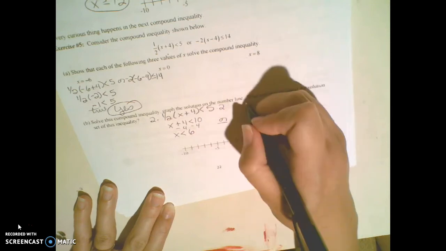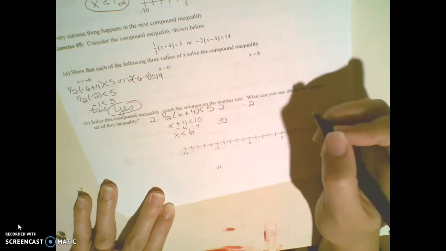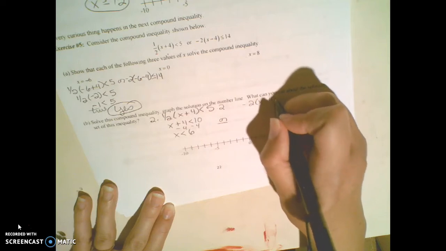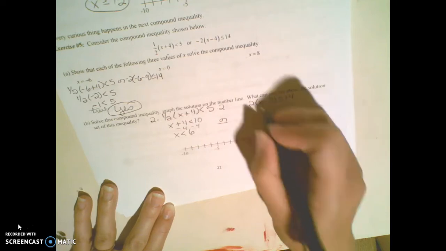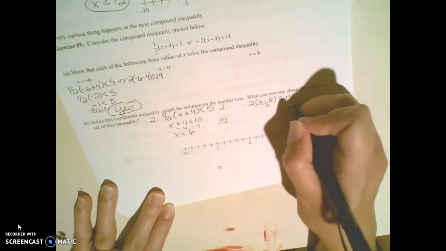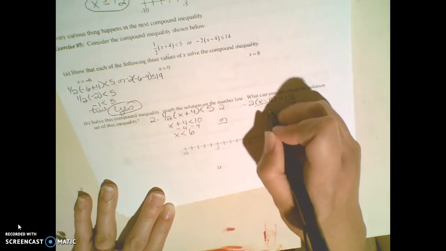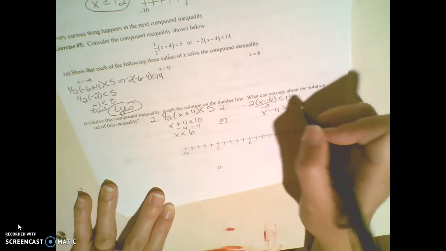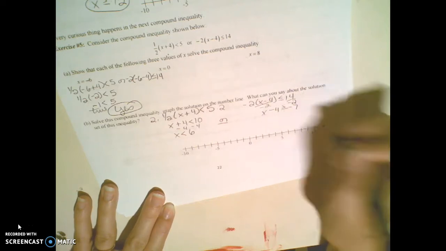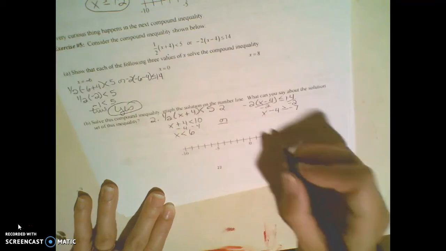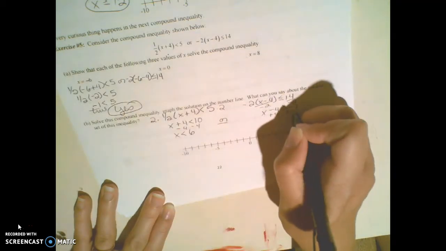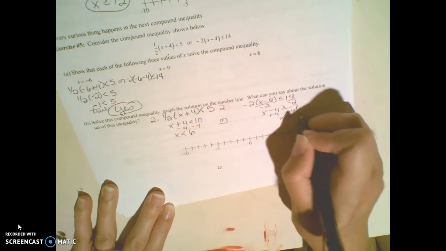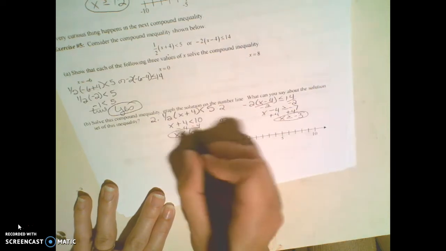Or we have negative 2 times the quantity (x - 4) less than or equal to 14. We're going to divide both sides by negative 2, and when we do that, we've got x - 4, and we have to flip our inequality sign because we divided both sides by a negative. So that's negative 7. And then we're going to add 4 to both sides. And so we have x is greater than or equal to negative 3.